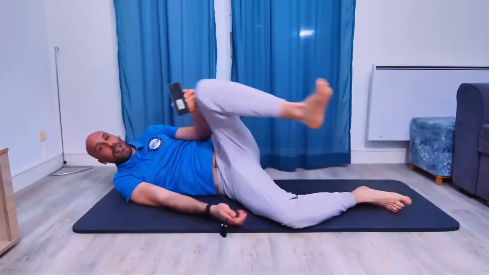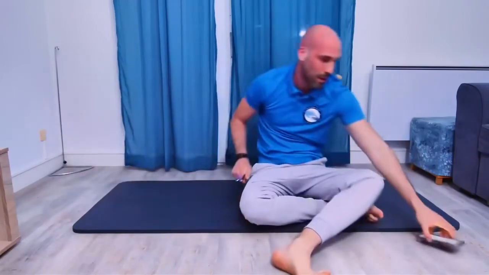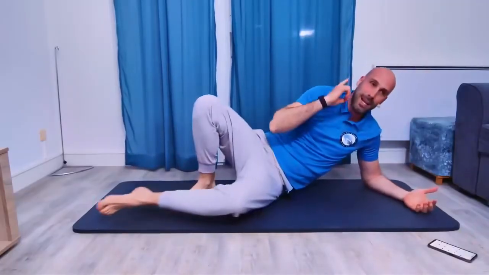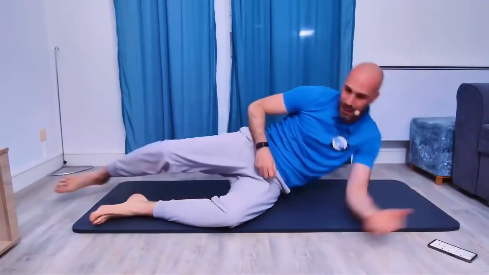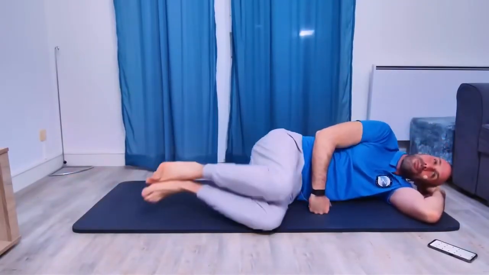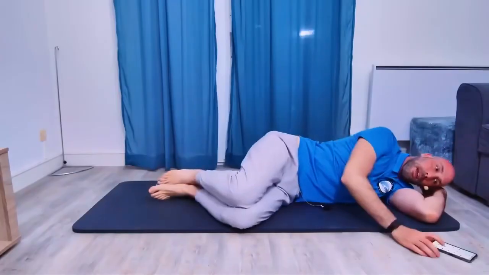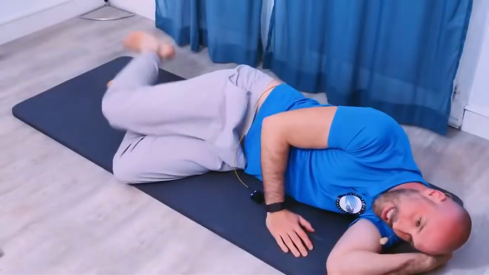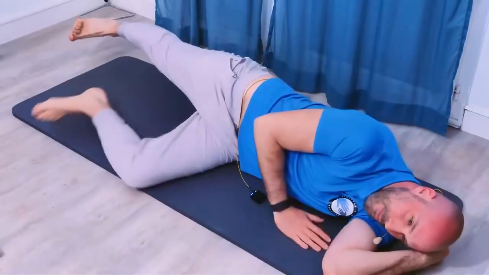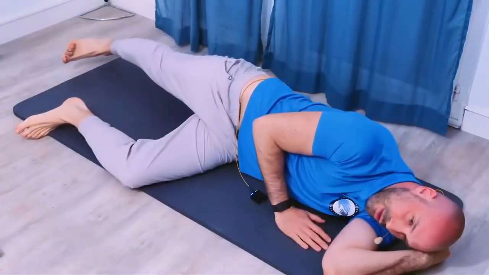Let's look at the other side, since we always need to consider both. If the same limitation is on both, it's less serious. Unfortunately, it's because the muscle that's limiting movement needs its mobility. Slowly, slowly.